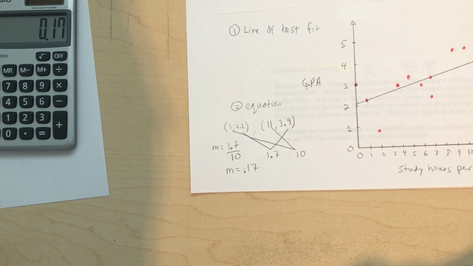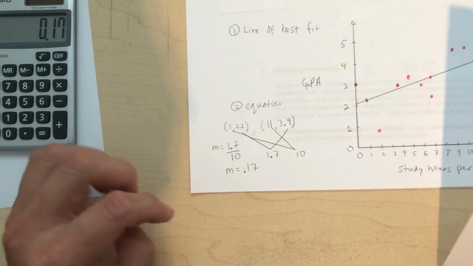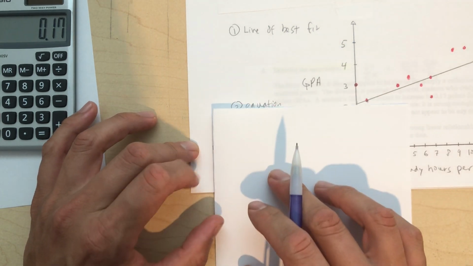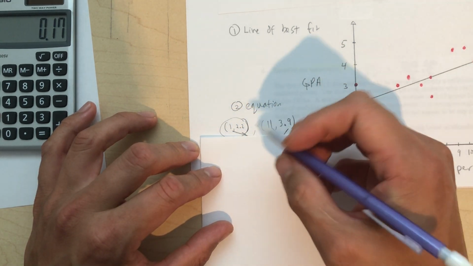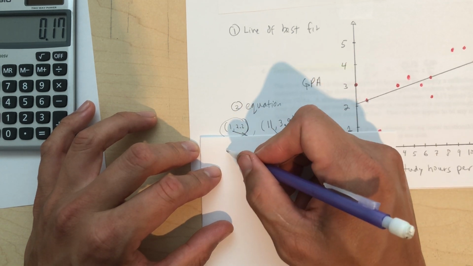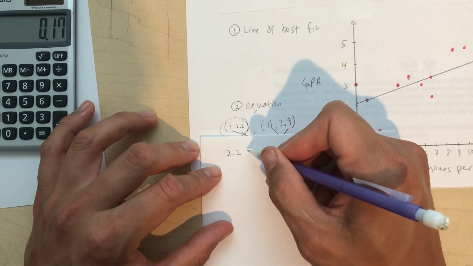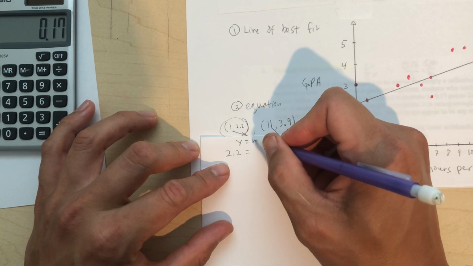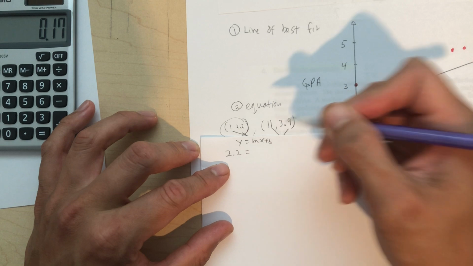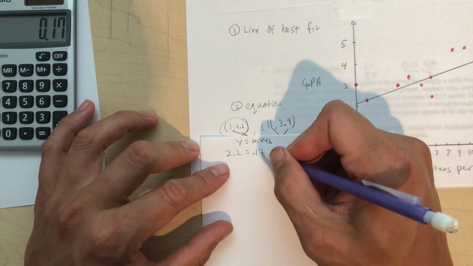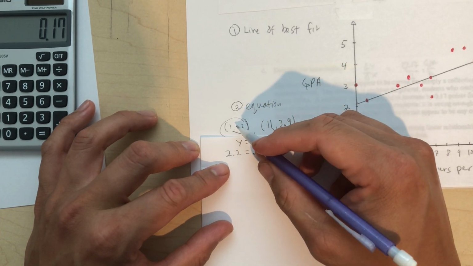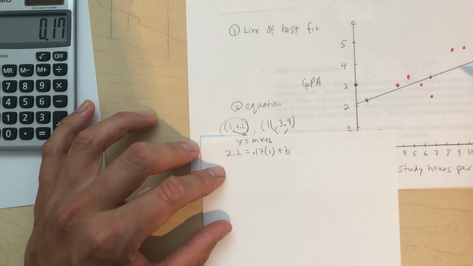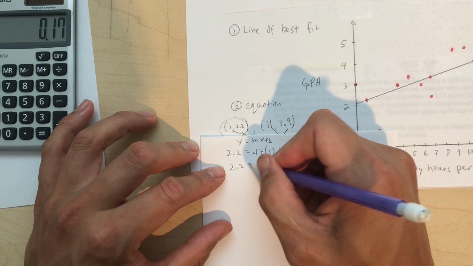I'm probably going to need more room, so I'm just going to grab another piece of paper. Okay, I'm going to use this one over here, a little bit easier. All right, so that would be my x and my y. So 2.2 is equal to, that's y, oh, by the way, it's y equals mx plus b. Okay, so my slope is 0.17 times x, which happens to be 1, and then plus b.